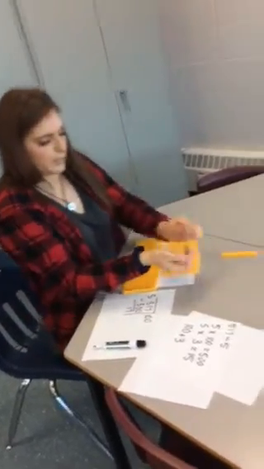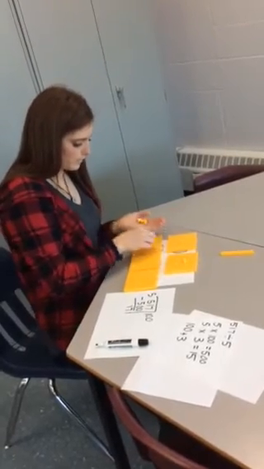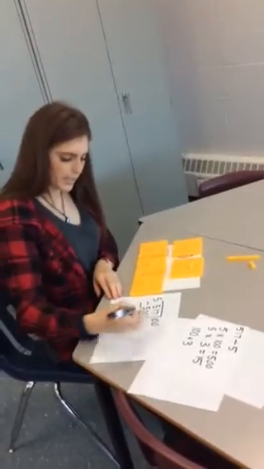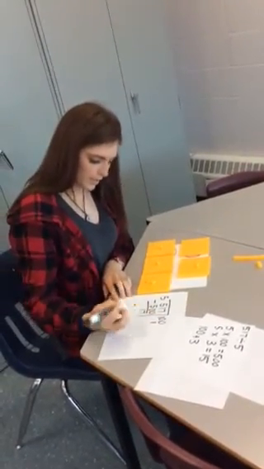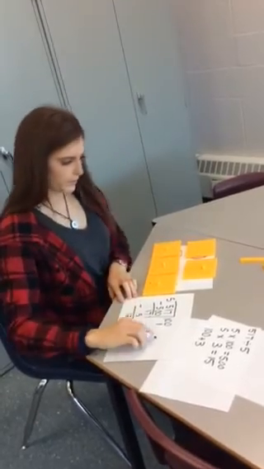So now I have some ones here. I'm going to put one of these into each group. So I put 1 into each group. 1 times 5 is 5. So I have 12 left over.